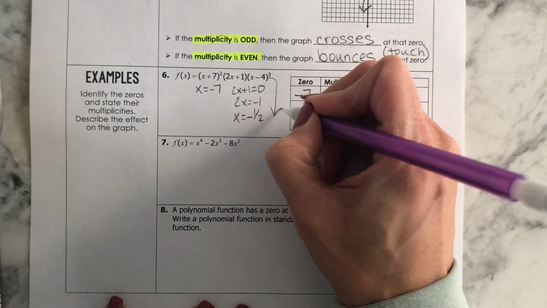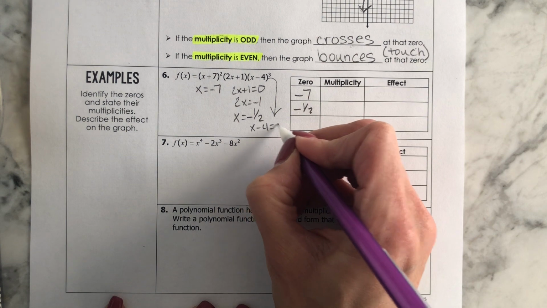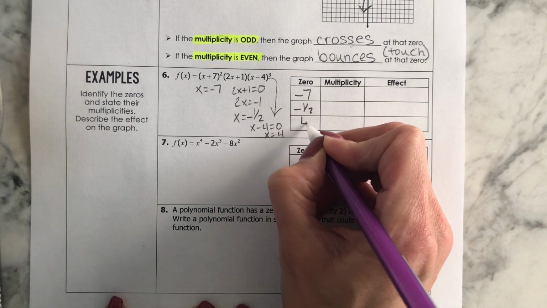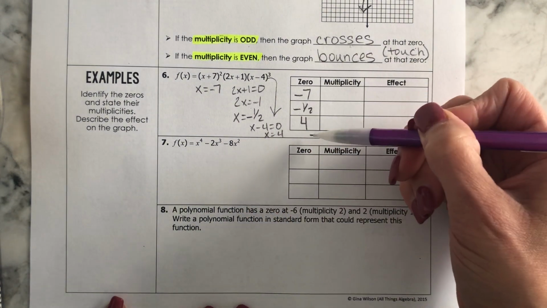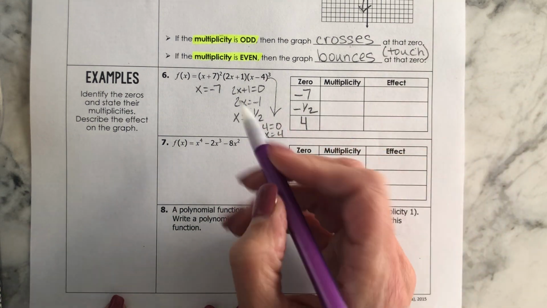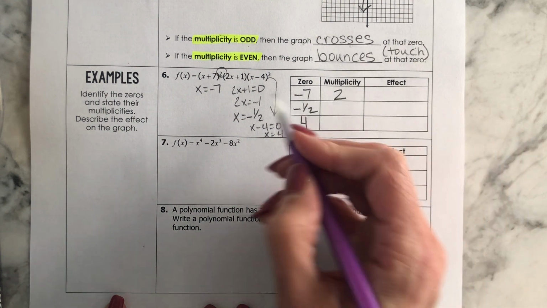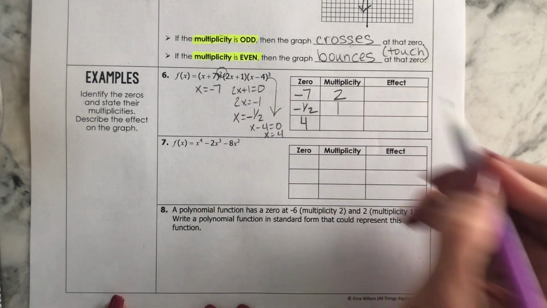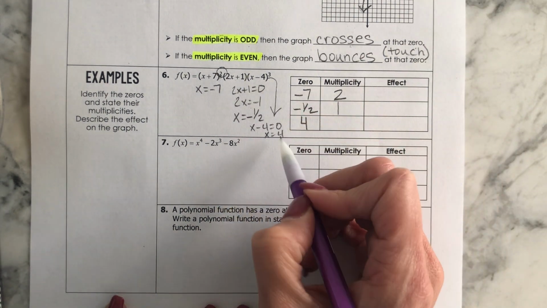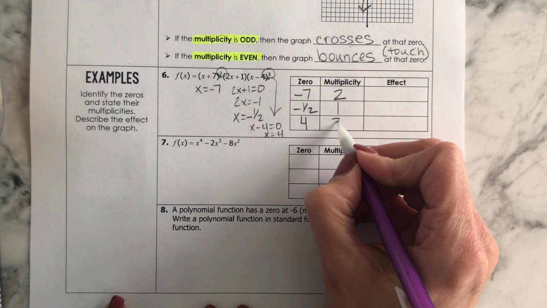And then this one, x is 4. So I have -7, -1/2, and 4. -7 occurs twice, multiplicity of 2. -1/2 is just once, multiplicity of 1. And then at 4, multiplicity of 3.